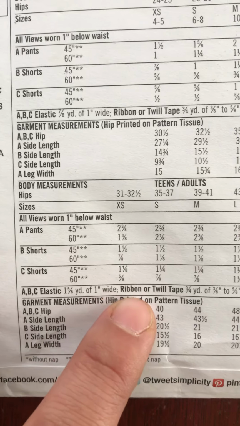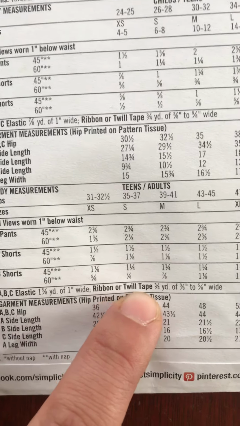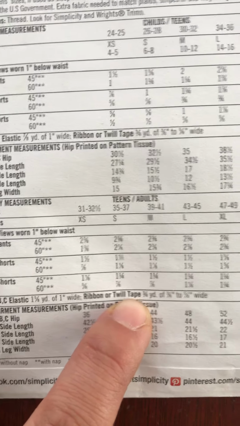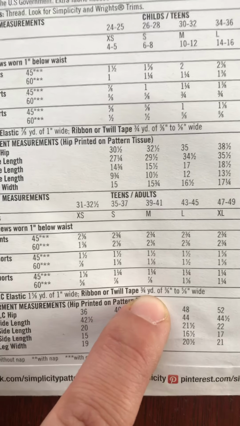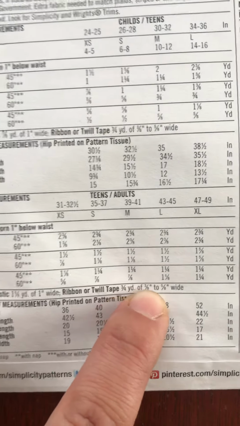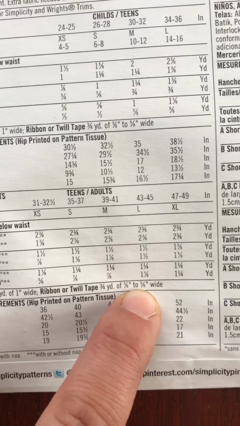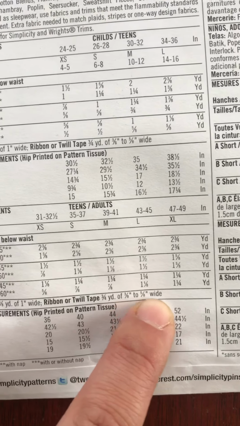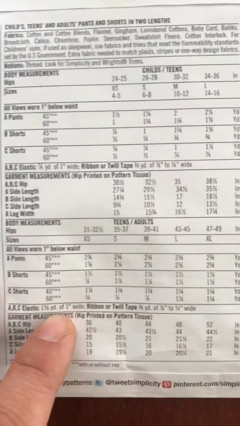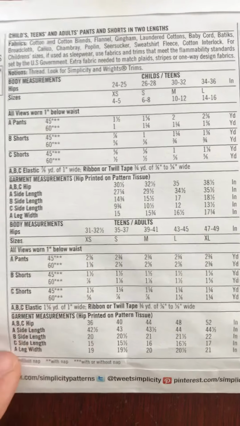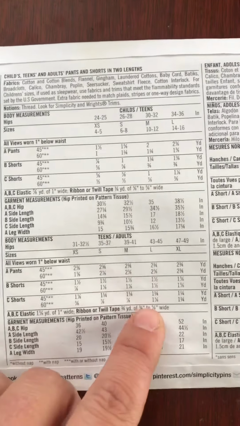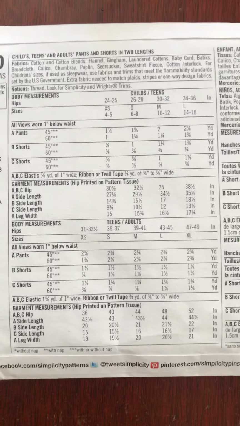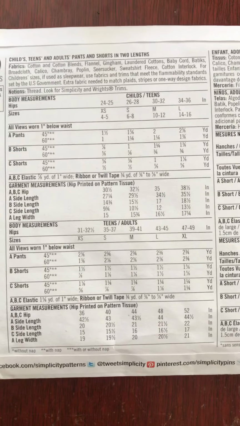And you're also going to need ribbon or twill tape, which is basically like twill ribbon. That's 3/4 of a yard of 3/8 inch to 5/8 inch wide. So a little more narrow than the elastic. I think this is decorative, so that's kind of an optional one. But we'll do it just so you can practice.